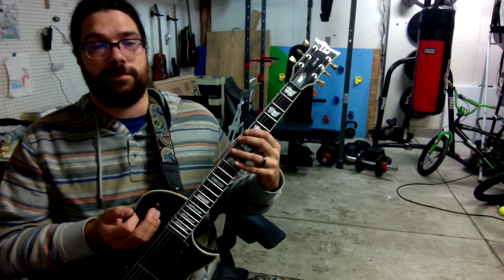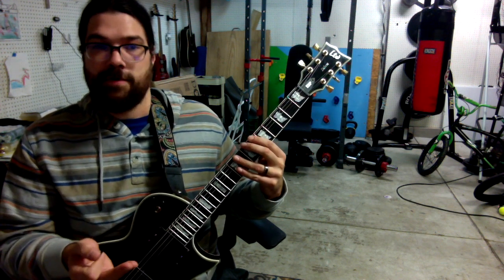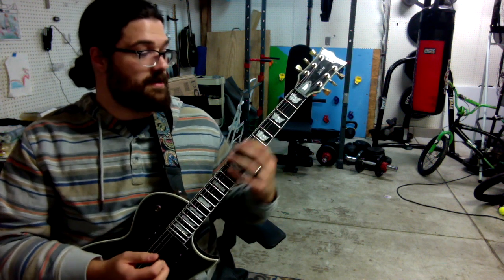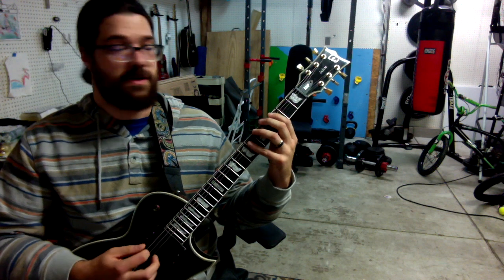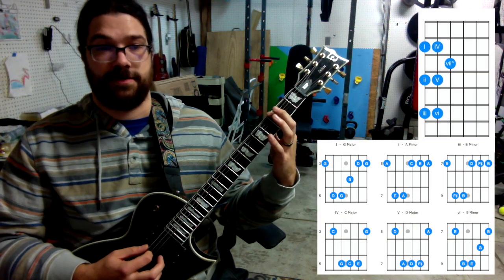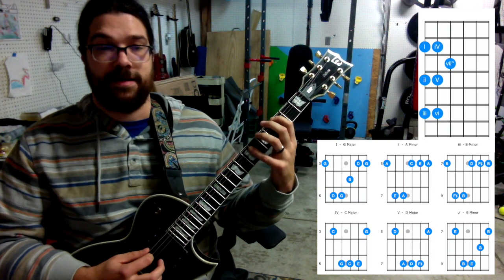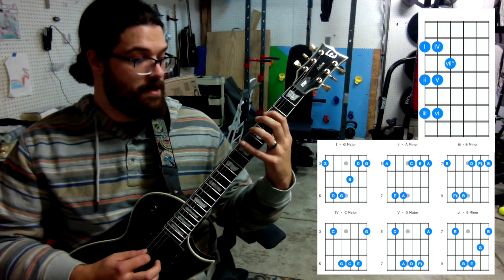So as an example, let's try moving this shape to a different place and figure out the chords for a different key. If we do G major, we start on the G note on the 6th string, that's the 3rd fret, and we play that G major scale shape.